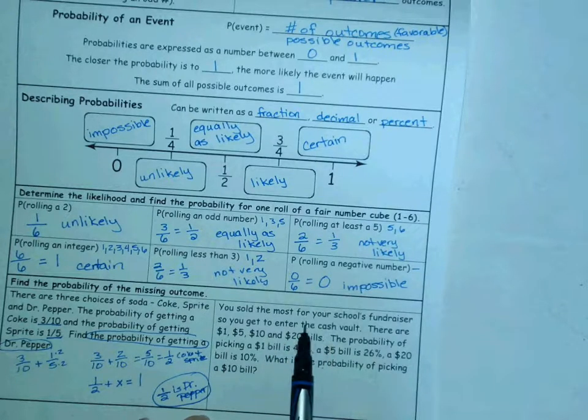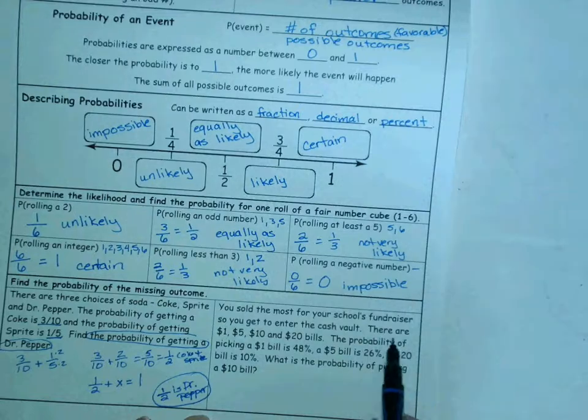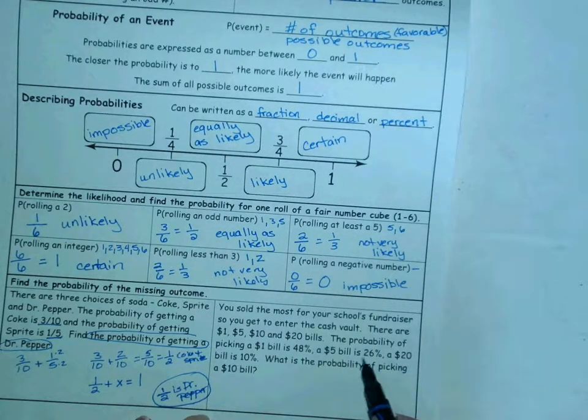Alright, on to our second example. You sold the most for the school's fundraiser, so you get to enter the cash vault. There are $1, $5, $10, and $20 bills. The probability of picking a $1 is 48%. The probability of picking a $5 bill is 26%, and a $20 bill is 10%. What's the probability of picking a $10 bill?